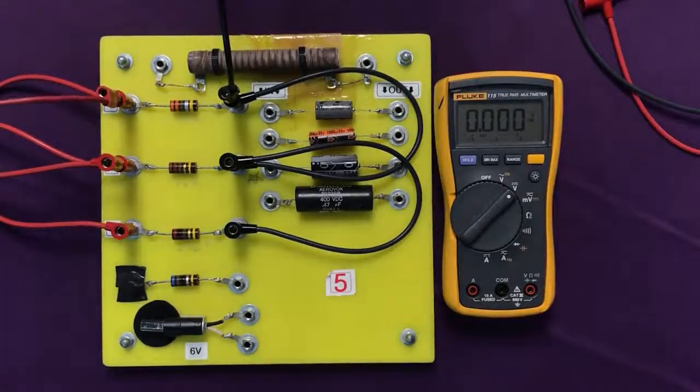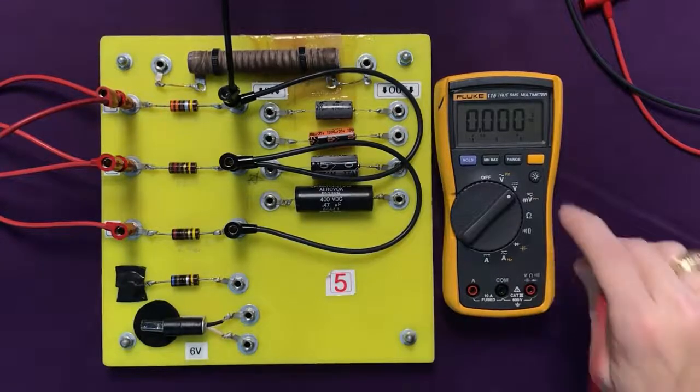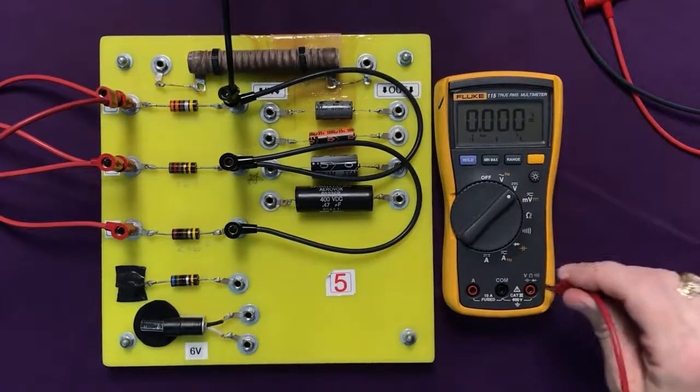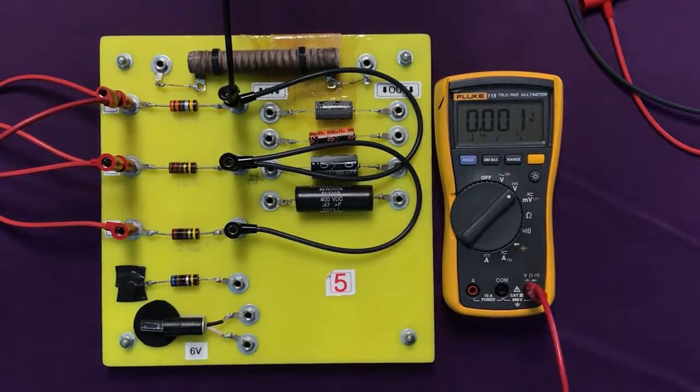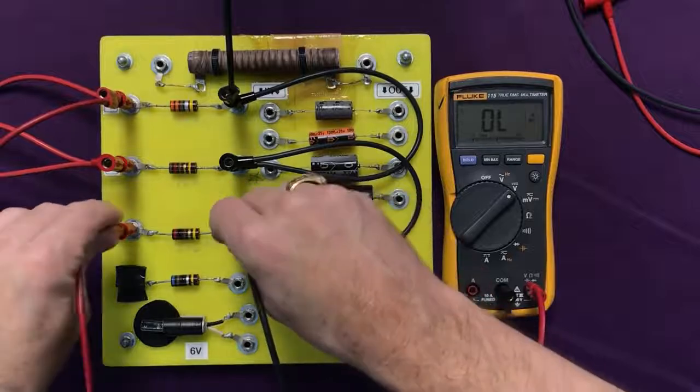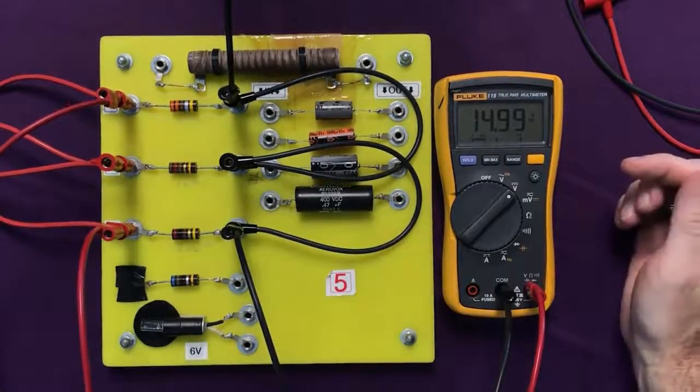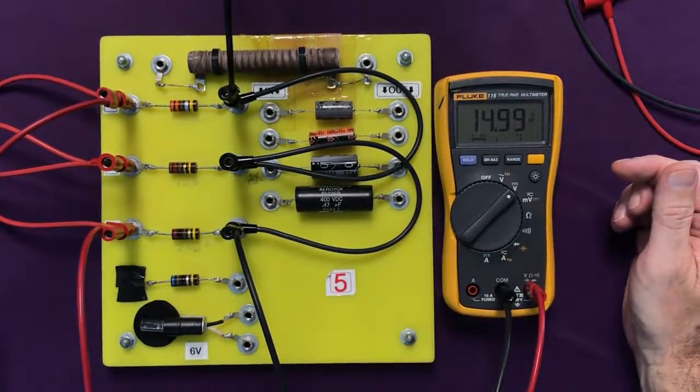The first thing we're going to do is measure voltages. Our voltages are pretty easy. We put our meter in voltage DC. We simply measure across the power supply and each resistor because it's a parallel circuit. So we're going to do R3, and there is our voltage. We're going to crank it back up to exactly 15, or pretty close to 15.